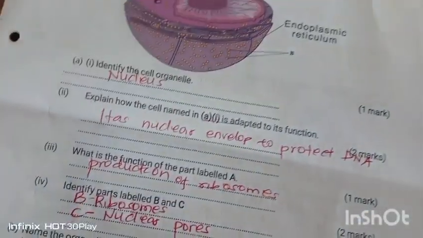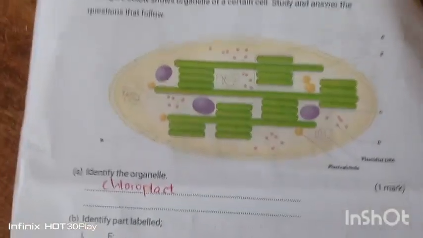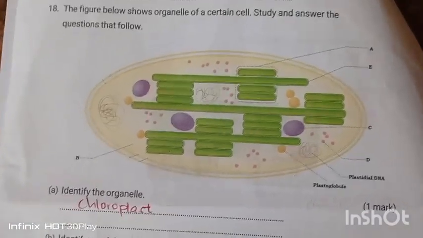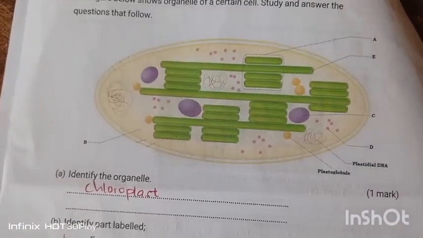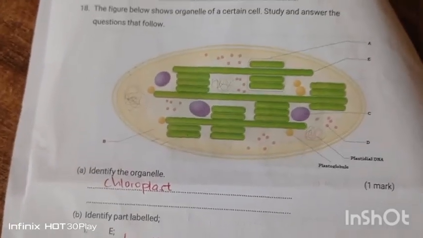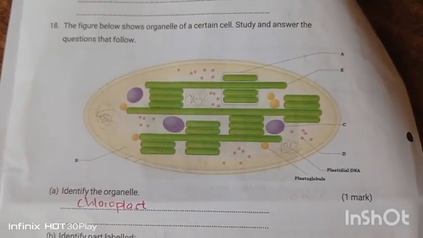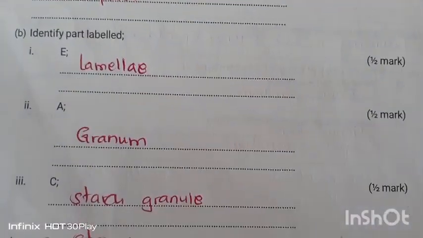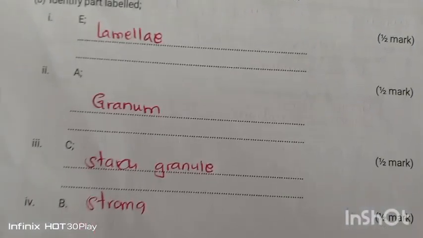The next question, now that is page 9. So you are told that the figure below shows an organelle that is found in a certain cell. You study it and answer the questions that follow. You identify the cell organelle, that's the chloroplast, and then you're told to identify parts labeled E, A, C, and B.